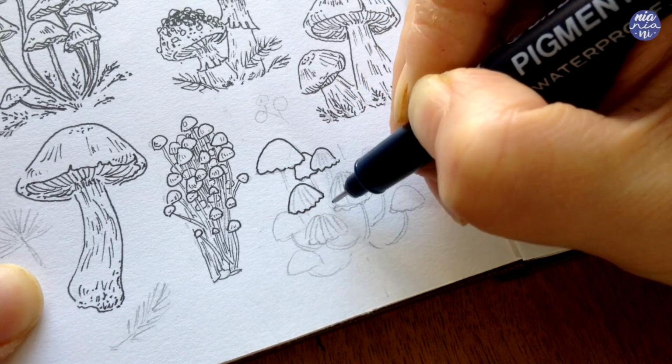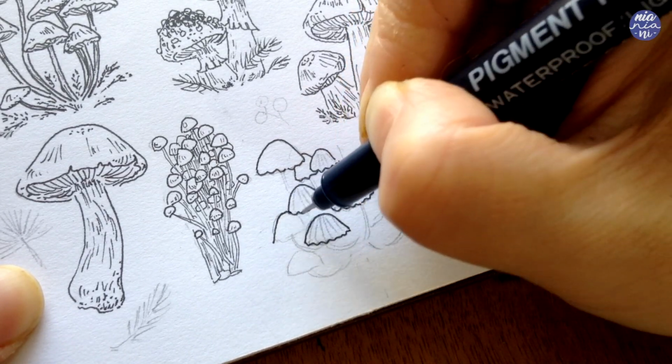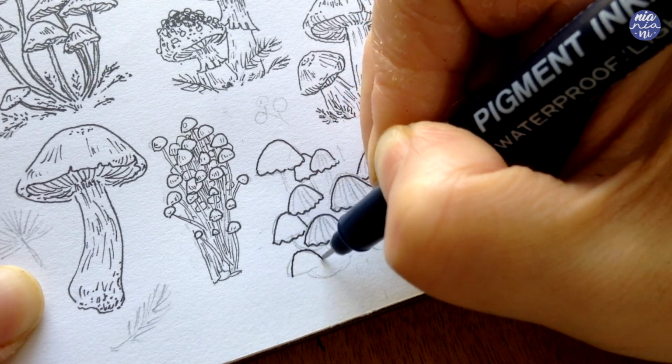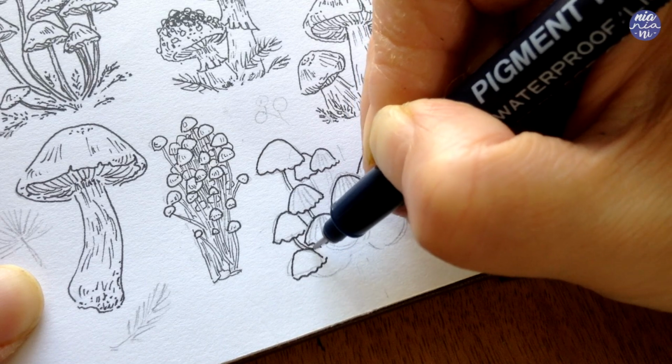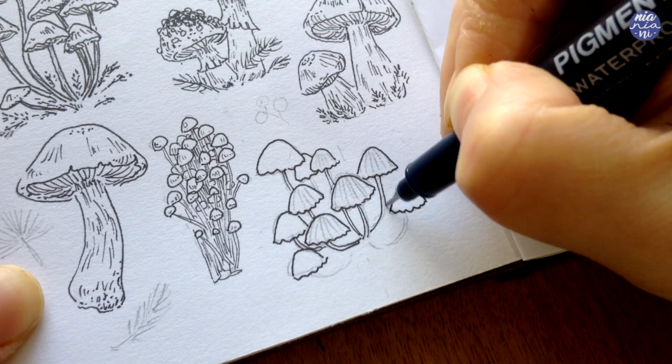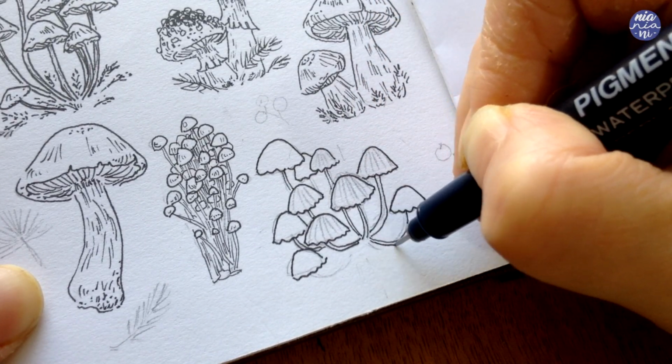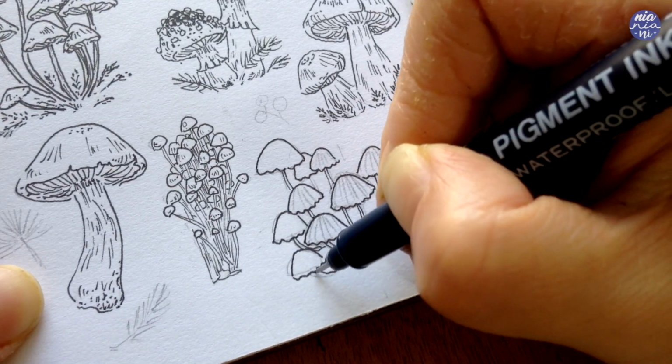For this last one, I also used my smaller size pen to add the texture and also a bit of the shadow under the cap later on. But as you noticed, I didn't use the smaller size for all of them because in the end, this is just up to your taste.